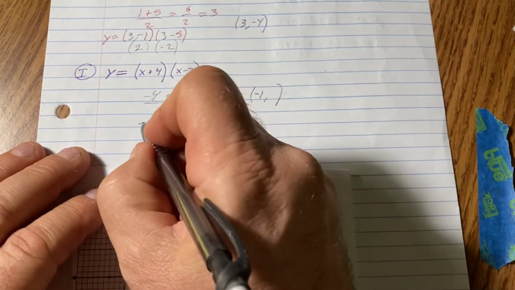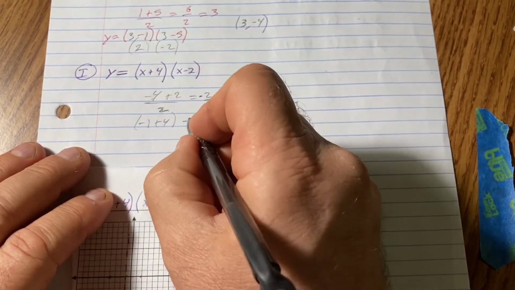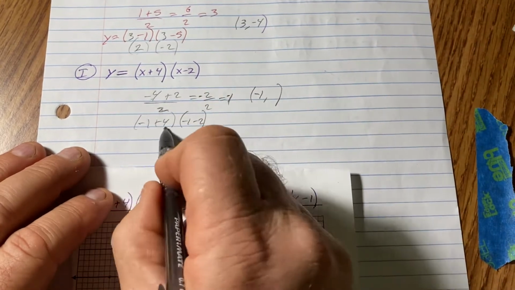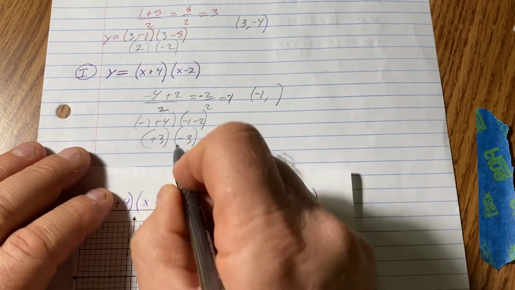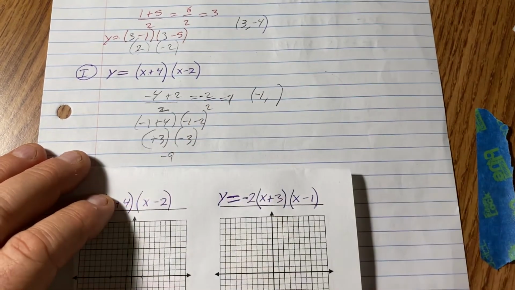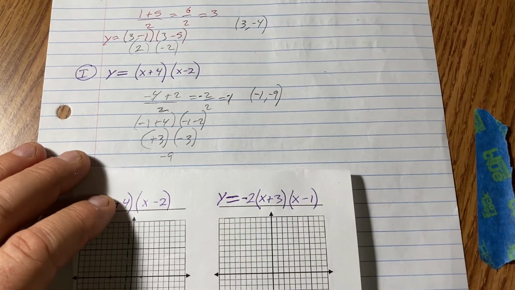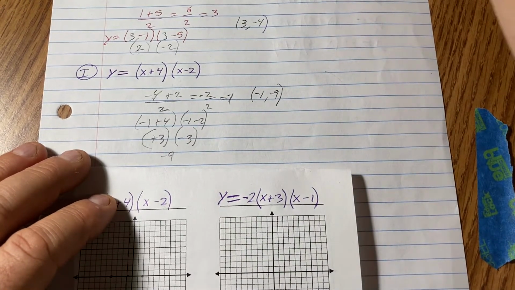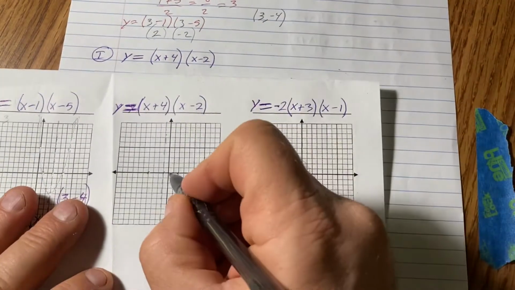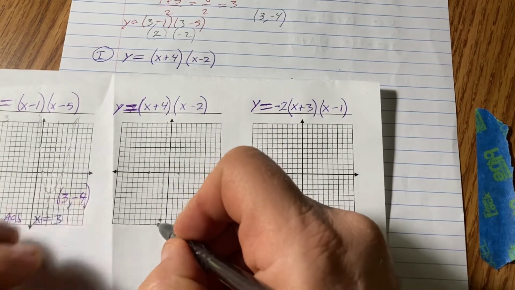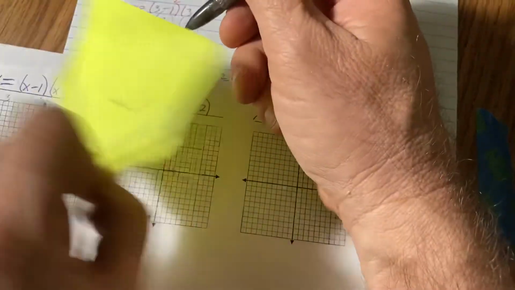-1 plus 4 and -1 minus 2. That becomes a +3. That becomes a -3. And you multiply that and you get a -9. Okay? -9. So for this one, you're going to get something a little different. So -1, -9. So I make -1, -9. It goes right there. It's positive, so I know it opens upwards, not downwards. It opens up. Okay.